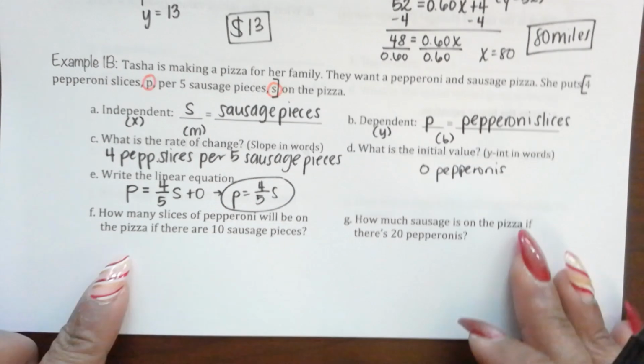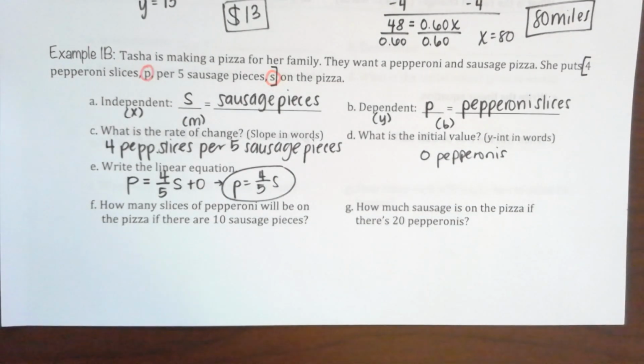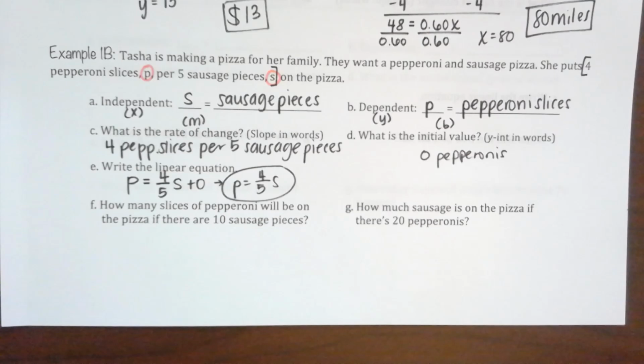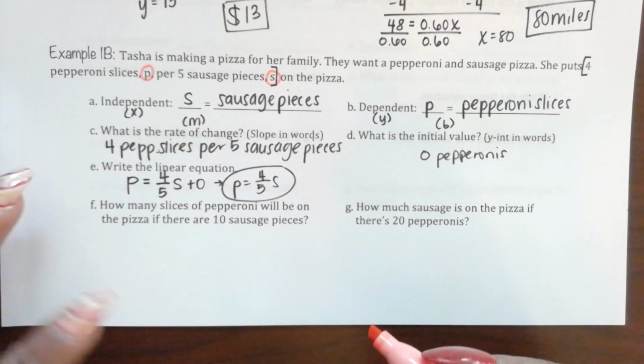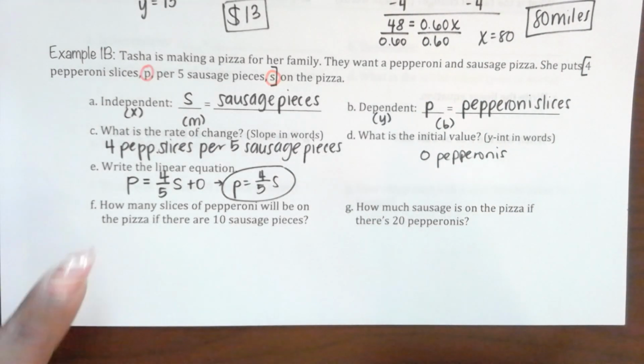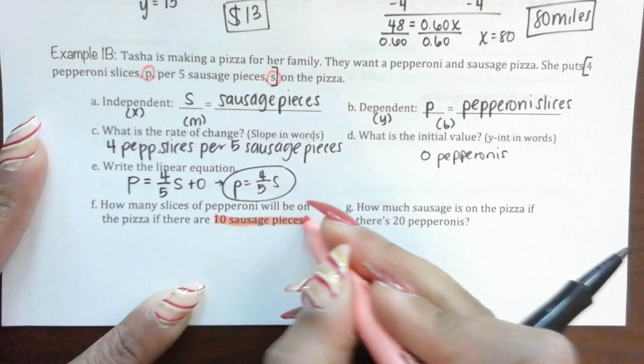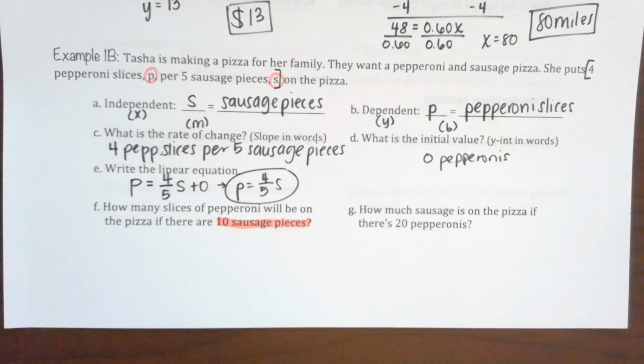Okay. How many slices of pepperoni will be on the pizza if there are 10 sausage pieces? Looking at the question alone, what information did they give me? No, baby. Looking at the question alone, what did it tell you? 10 sausage pieces. Thank you. I ain't pulling nothing extra. I gotta see what's given.